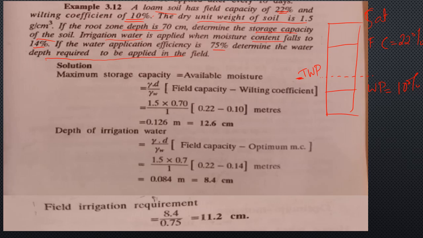So as we know, when we apply irrigation, the water content in the field reaches up to field capacity. From there, when the plants utilize the water, the content goes on decreasing, and first it reaches temporary wilting point and then it reaches wilting point. So at this temporary wilting point we again provide water, that is this 14%, that is irrigation water is applied when moisture content falls to 14%. Therefore let us say temporary wilting point is 14%. Now this much data is given.